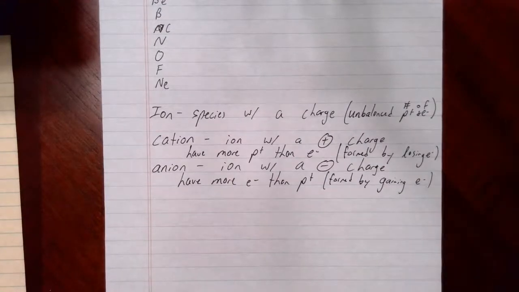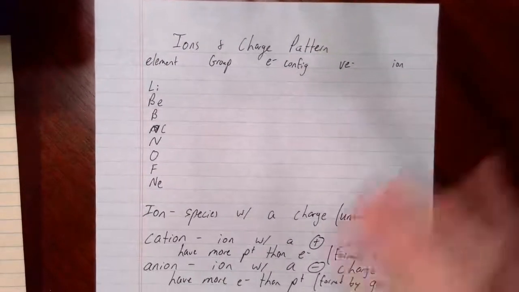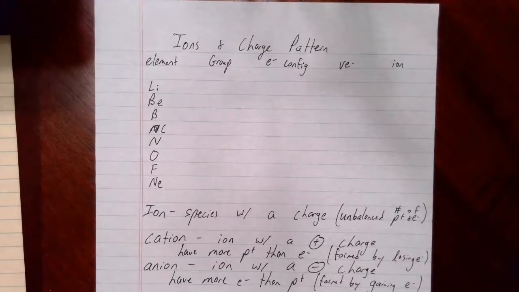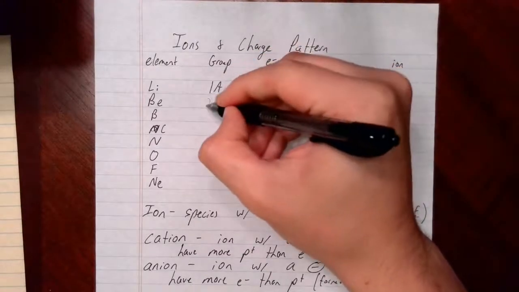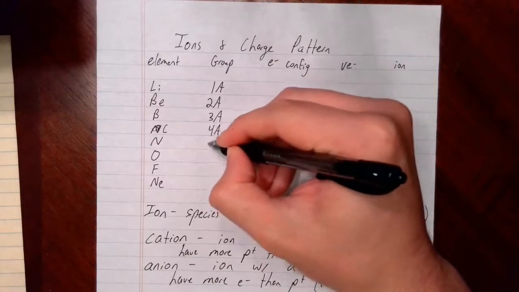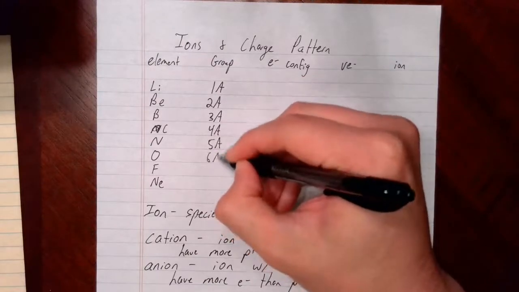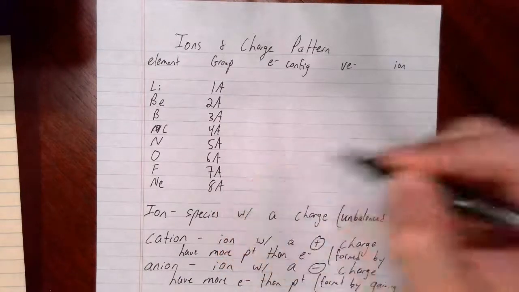Okay. So now we want to look at how to determine if a cation or an anion will be formed by a specific atom. I just listed out, and they're listed on your notes as well, the elements across the second period of the periodic table. So we could list the group number. Lithium is in group 1A, beryllium is in 2A, boron's 3A, carbon's 4A, nitrogen's 5A, oxygen's 6A, fluorine is 7A, neon is 8A.